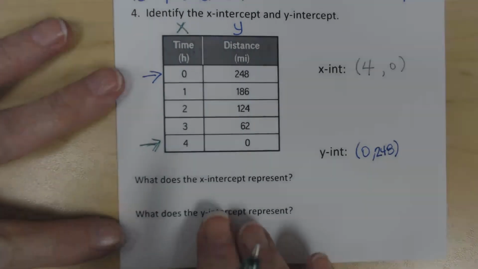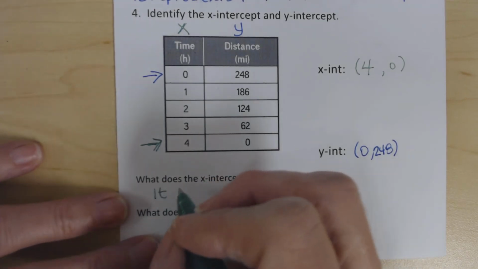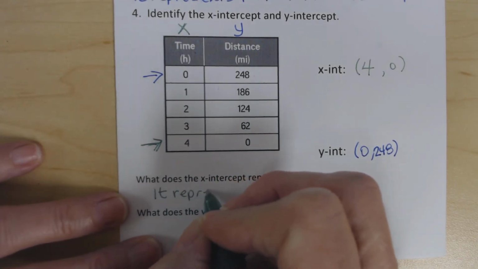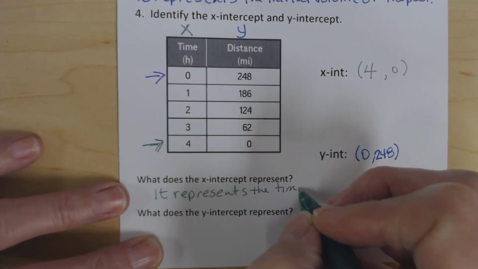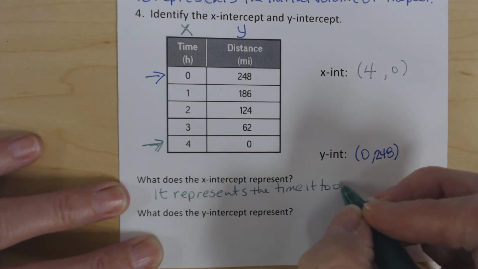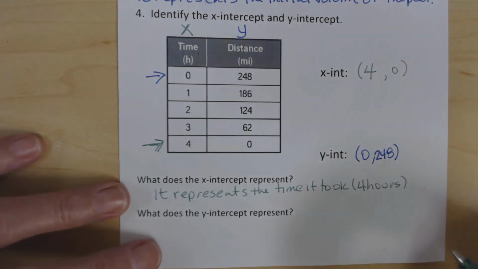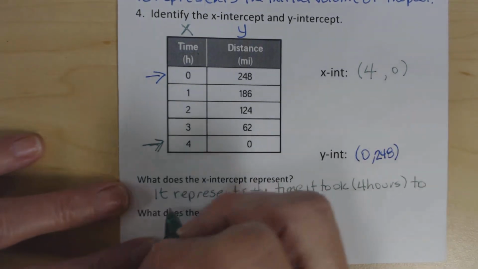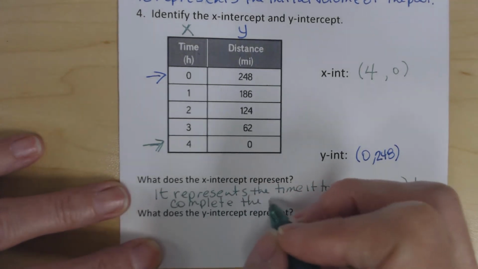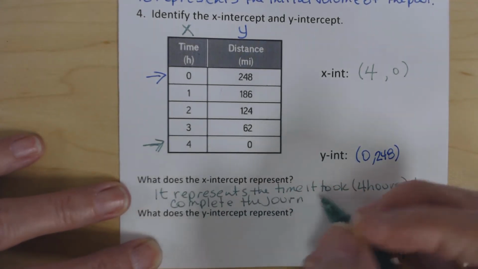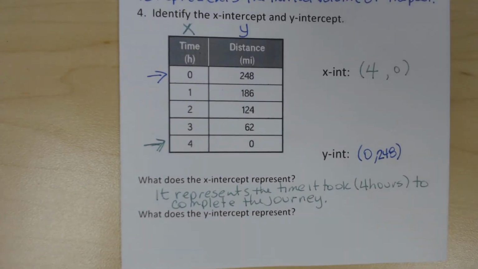And so the x-intercept represents the time it took, which in this case was 4 hours, to complete our journey. We had a journey of 248 miles to cover, and it took us 4 hours to cover it.